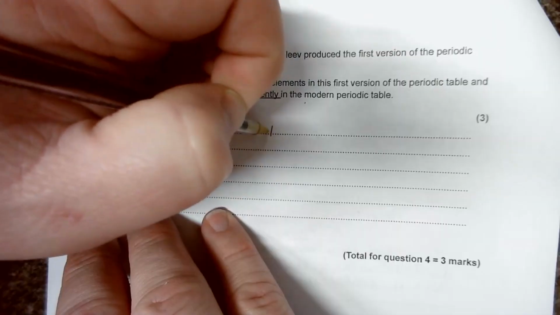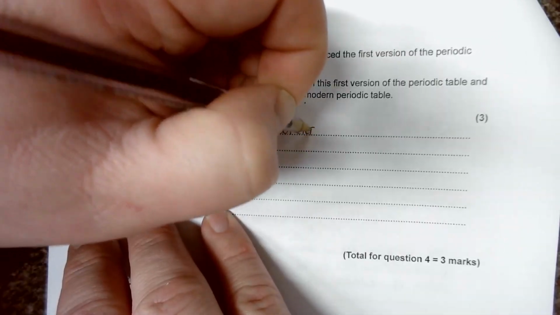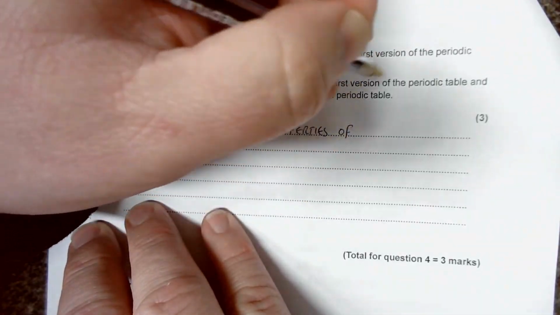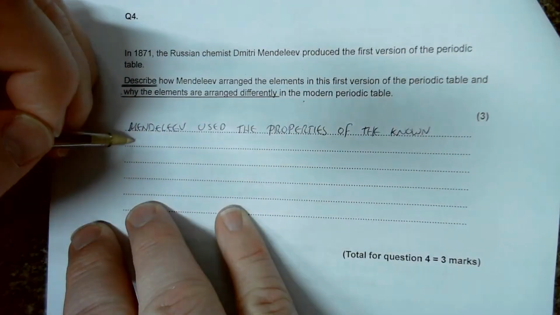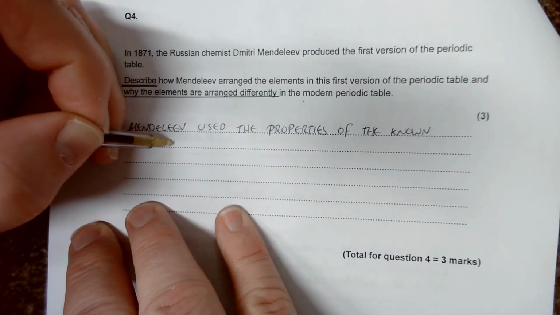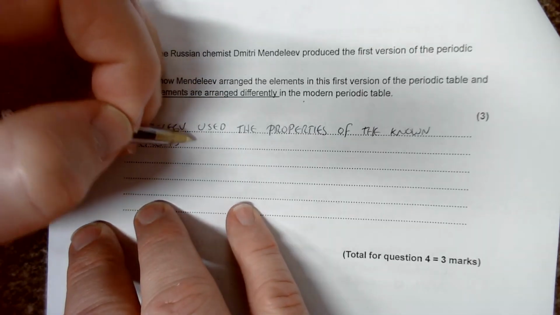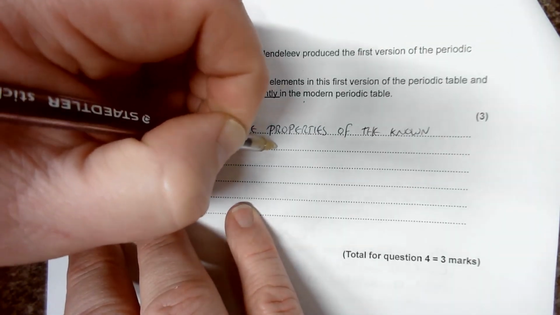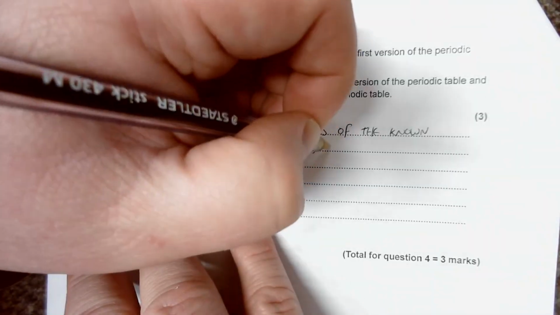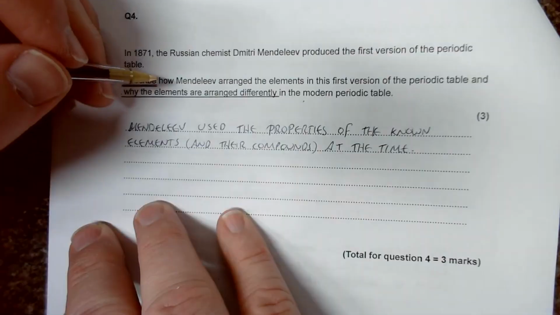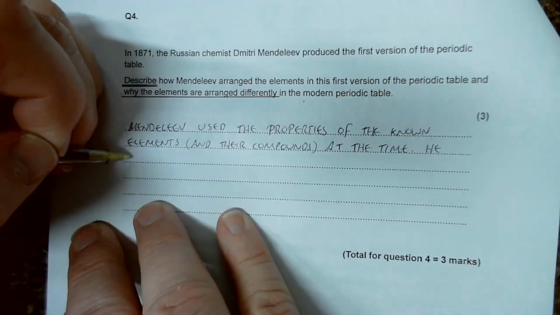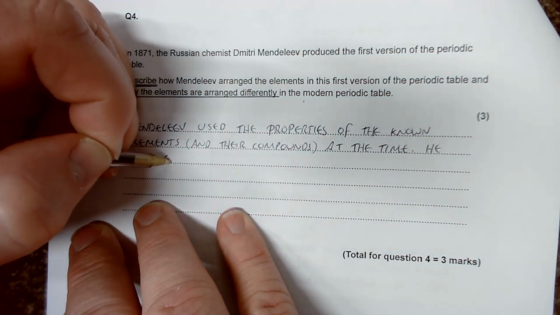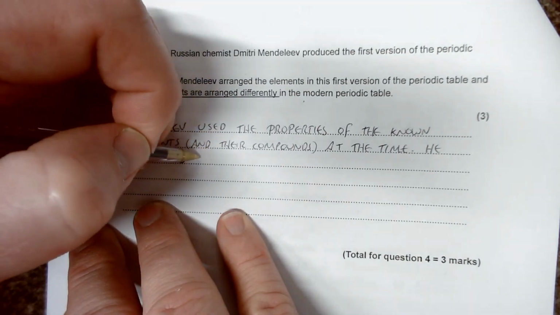He was an avid card player. He liked to spot patterns in things. He was a bit of an obsessive over this, and once he got into it, he spotted a pattern, and he used the properties of the elements that he knew at the time, and he put them in groups. So he's like, these all sort of behave in a similar way, so they might have similar properties. But he did it with mass numbers. At the time, isotopes weren't known, weren't well understood, and so he couldn't have done it that way. But he was so confident in his pattern spotting that he left gaps.